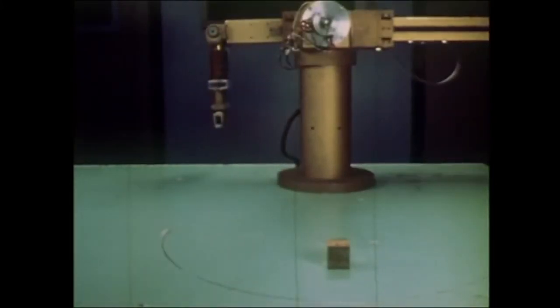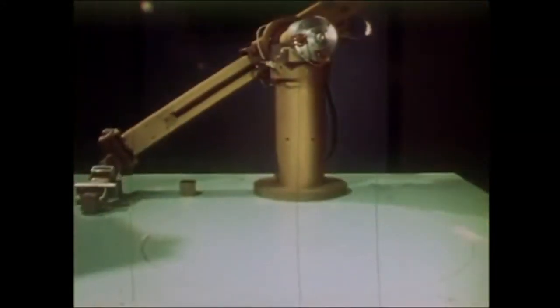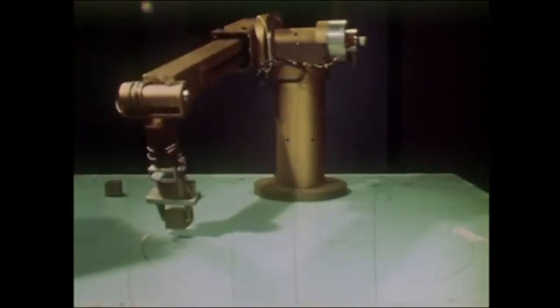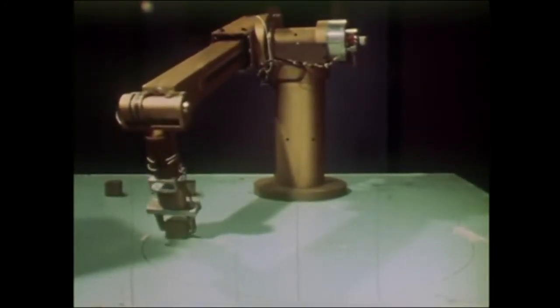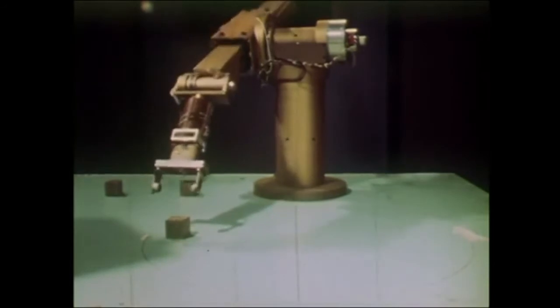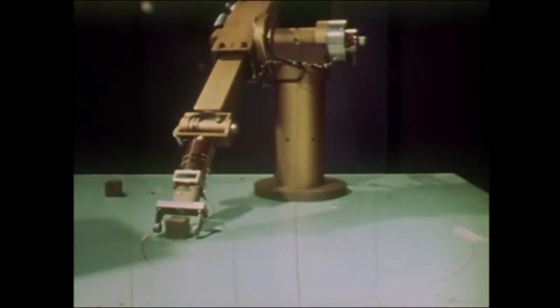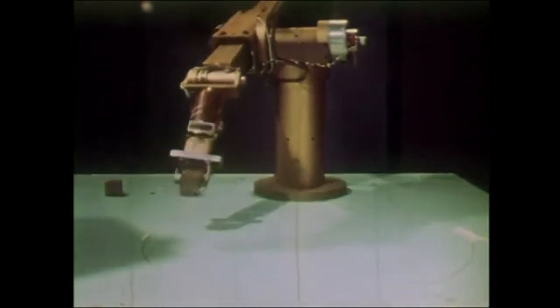The arm's capabilities may be combined in the form of a procedure which, given the name of an object and its required final position and orientation, will solve the manipulation task. This is demonstrated as the arm stacks up 3 blocks.